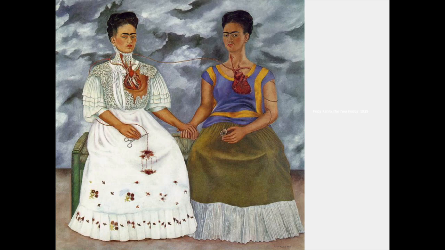This is perhaps one of the most iconic paintings by Frida, in which she tries to reconcile her Mexican self bound to tradition and that Mexican feminine identity, the role of femininity that she's expected to perform, with a Frida Kahlo that she understands as being more modern and less compliant with tradition.